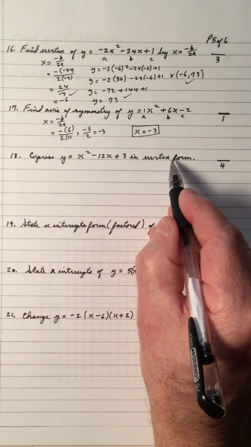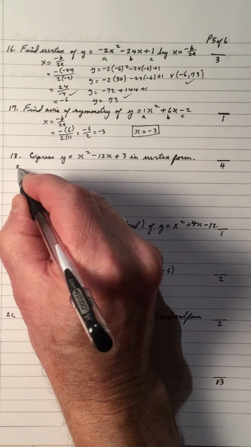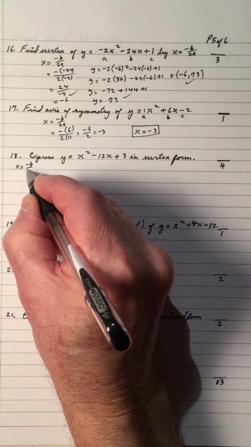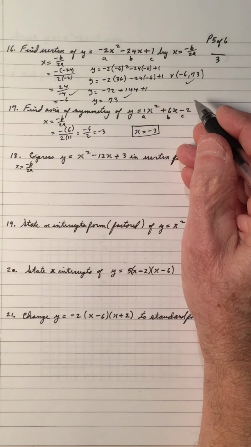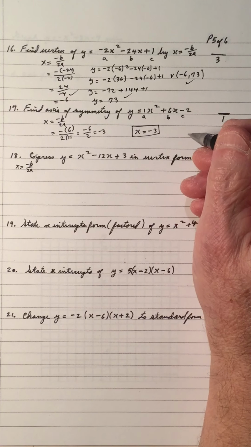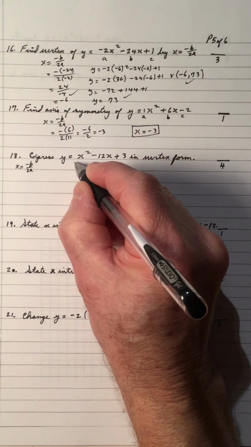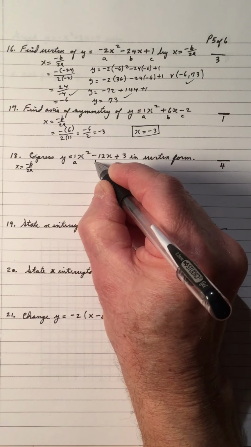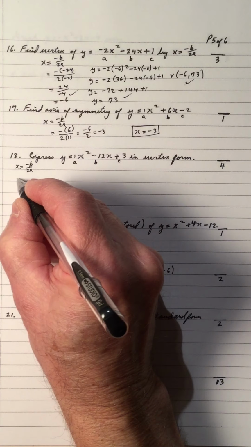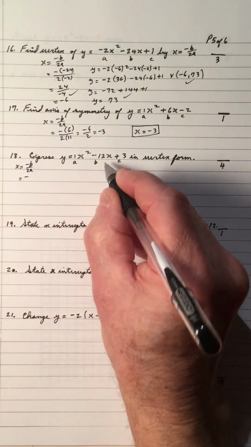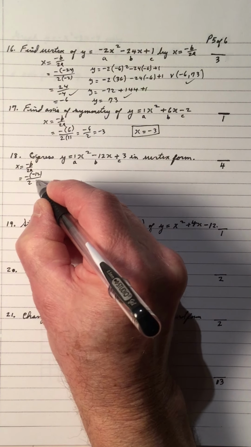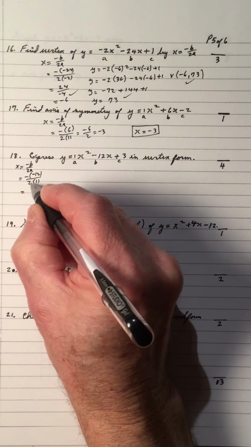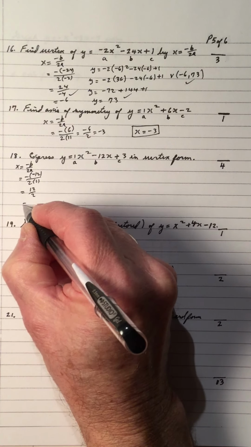Change standard form to vertex form. I'm going to do x equals -b/2a to get the x-coordinate, sub back in to get the y-coordinate, and then I can get the vertex form because I'll have the vertex. A is 1, b is -12, c is 3. So the negative of b is 12. A is 1. 12/2 is 6.